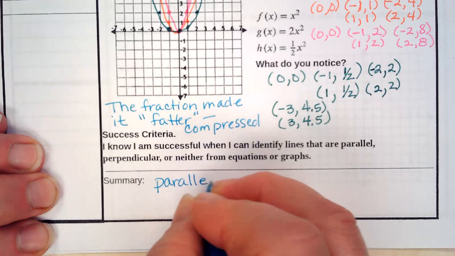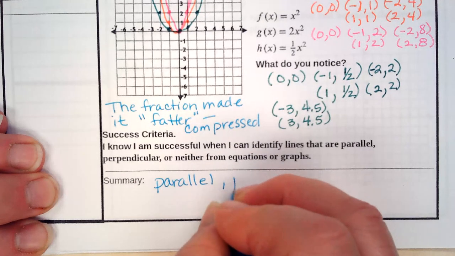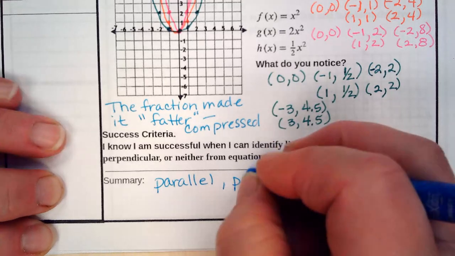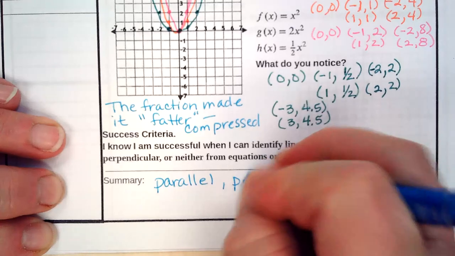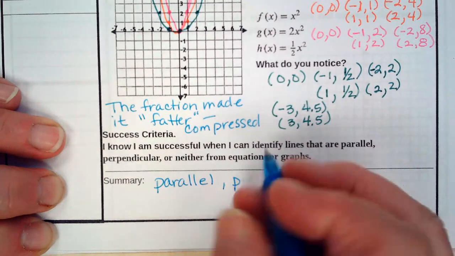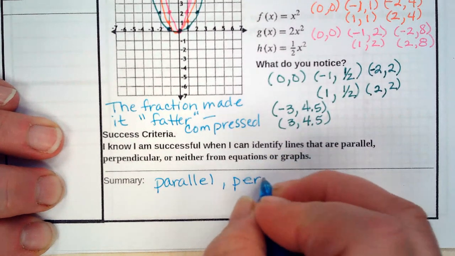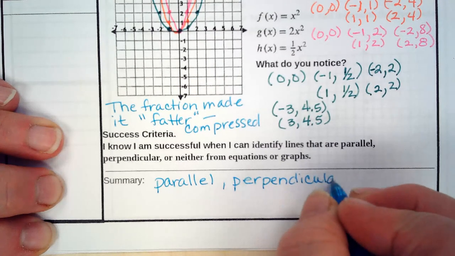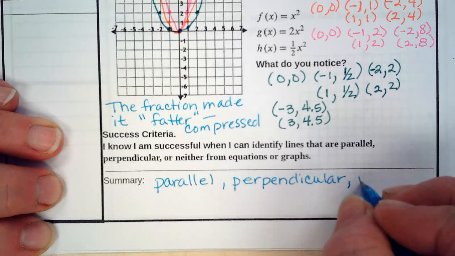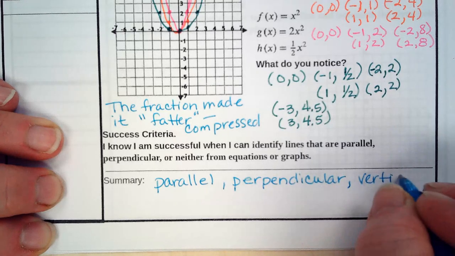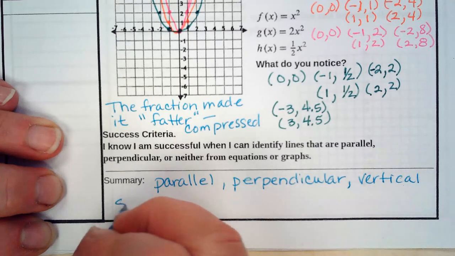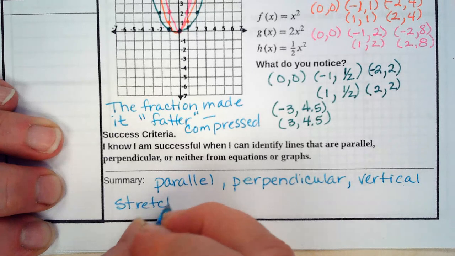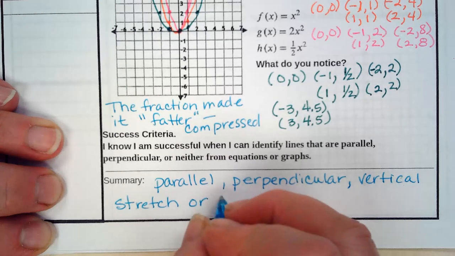Parallel, perpendicular, vertical, stretch, or compression.